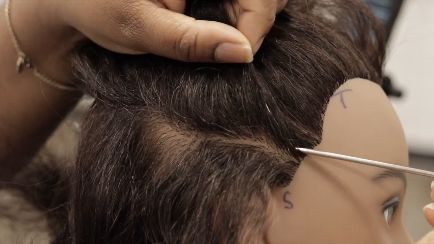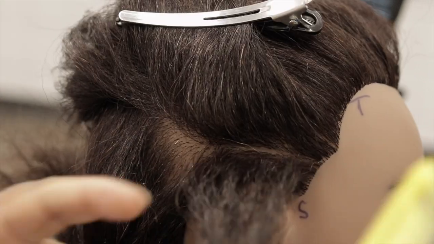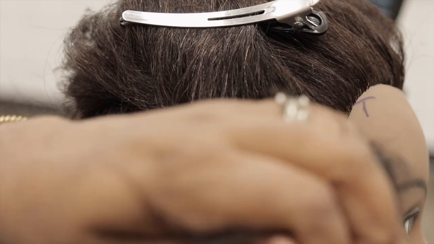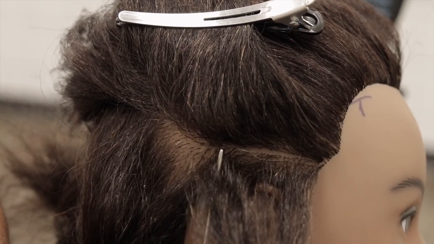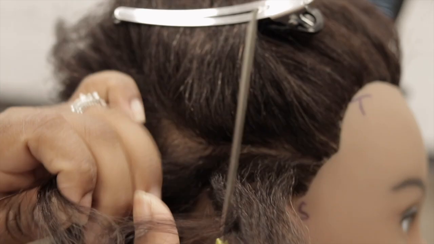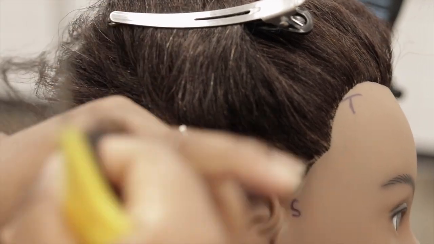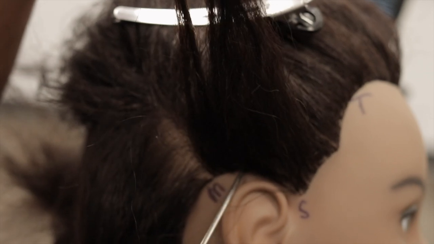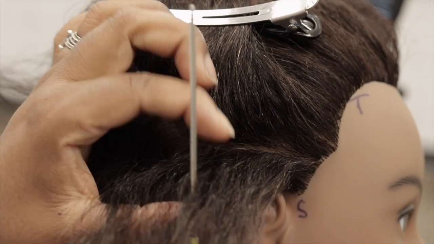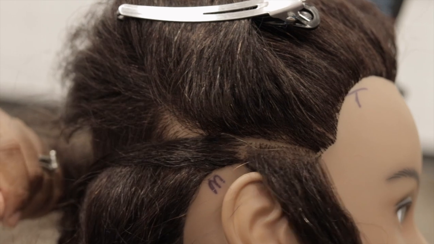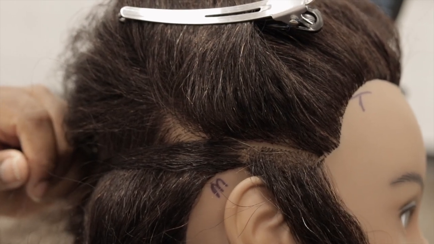So let's say they want small braids. Now, use your comb. Let that be your guide on how small they want it. Do they want it micro size? Small? Or do they want medium small? Whatever you begin with, that will be the size throughout the braiding style.